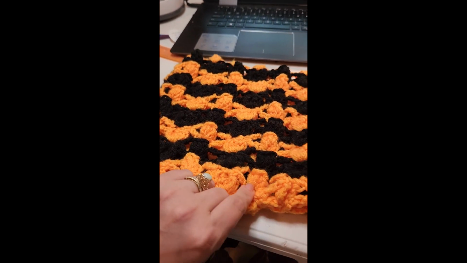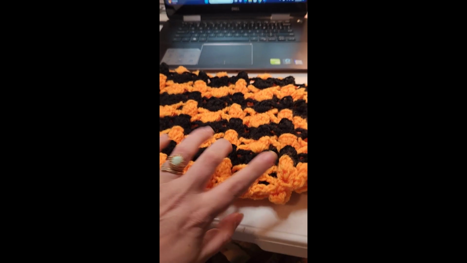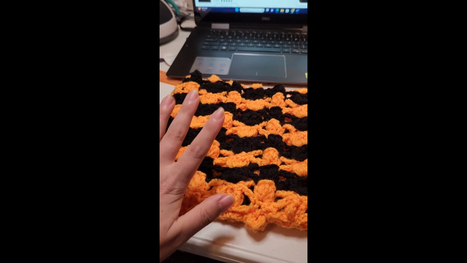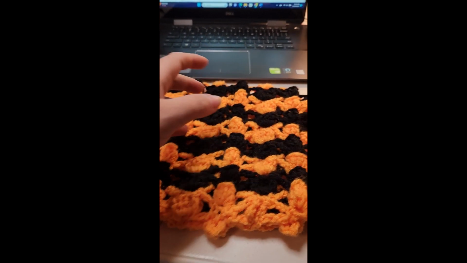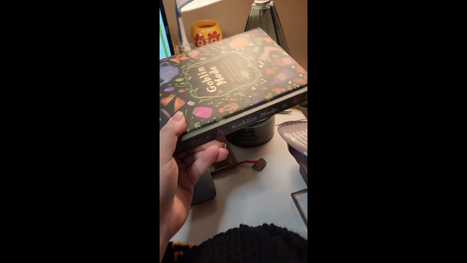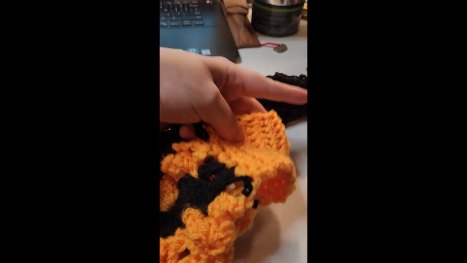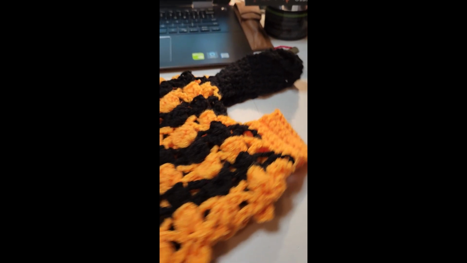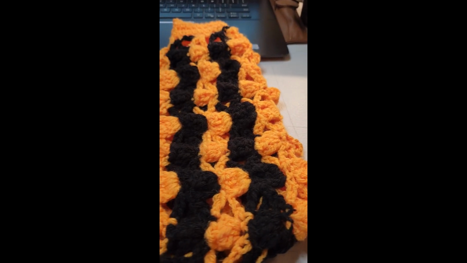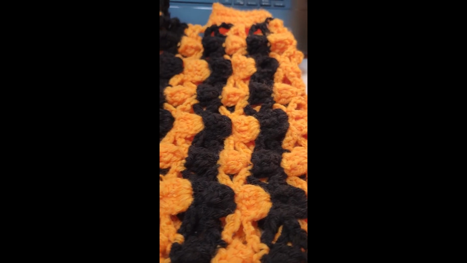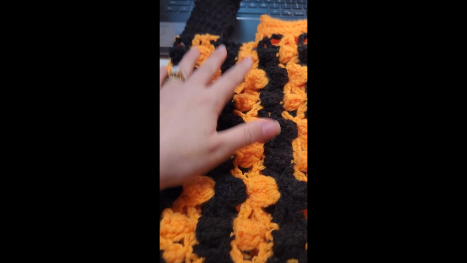So I took this pattern and thought it would be great for a market bag or a book bag, just carrying a book around. And so I made this Japanese knot bag, and they're really easy to make. You can make just a strip of any type of stitch.